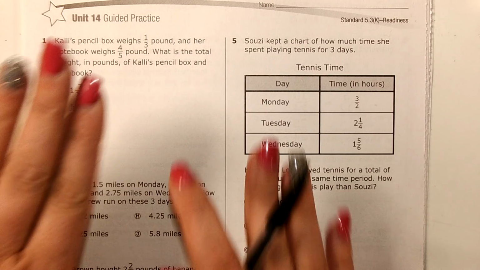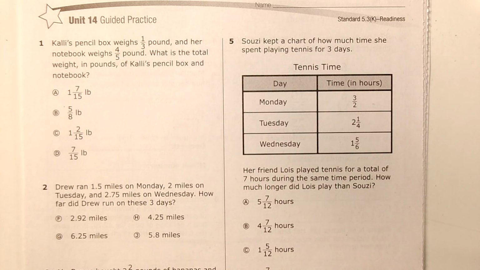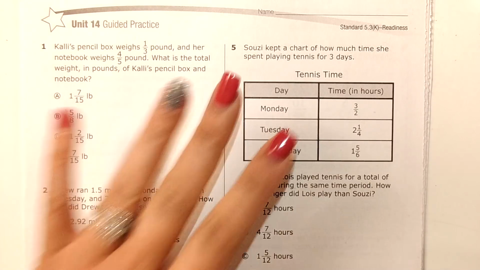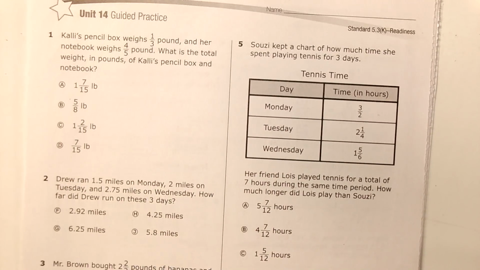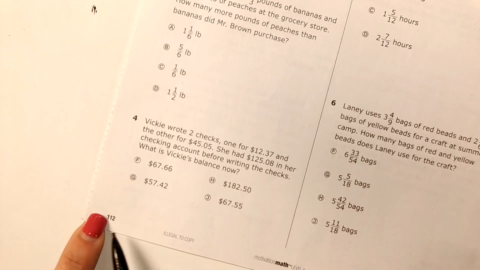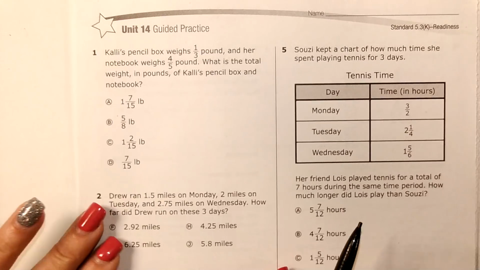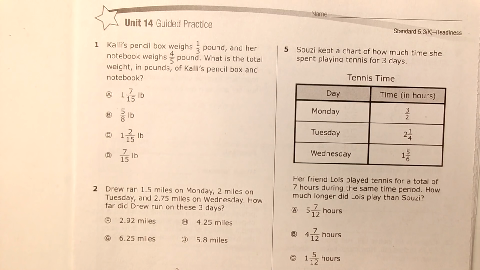All right, so I'm going to do your guided practice with you on a video today so that when you get done with your Renaissance, you will watch your guided practice. You will need your purple book and turn to page 112. We are going to work these together. Do not tear this page out.